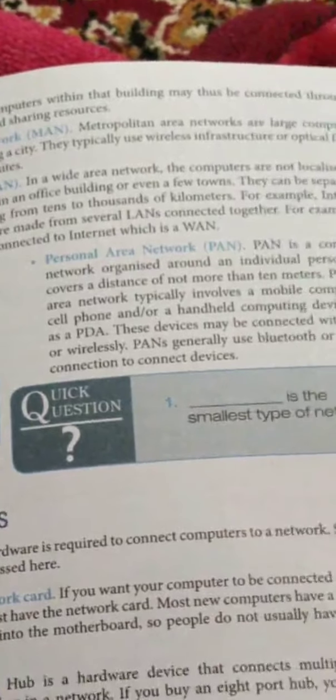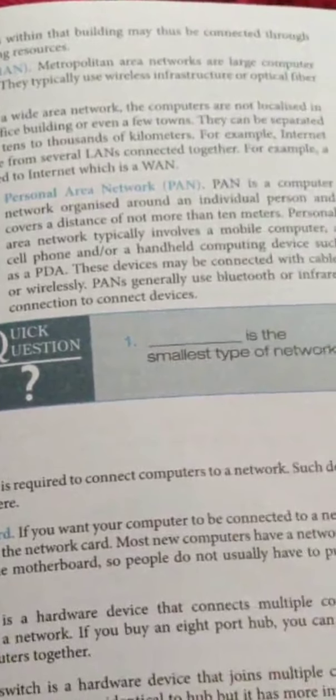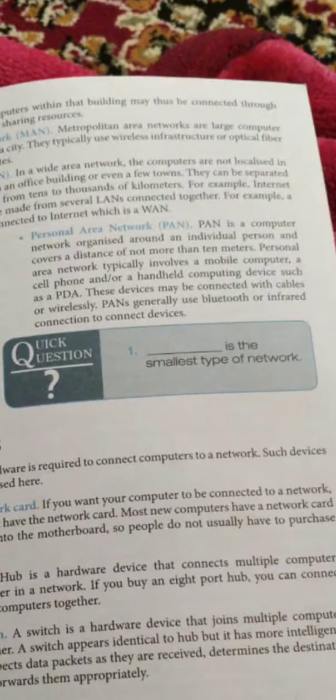Then there is the personal area network, whose abbreviation is PAN. It is a computer network organized around an individual person and covers a distance of not more than 10 meters. Personal means those computers which are our personal computers, very near to us, only 1 to 10 meters away from us.